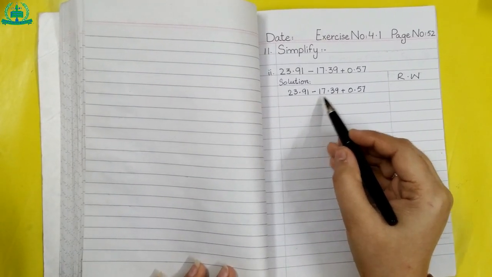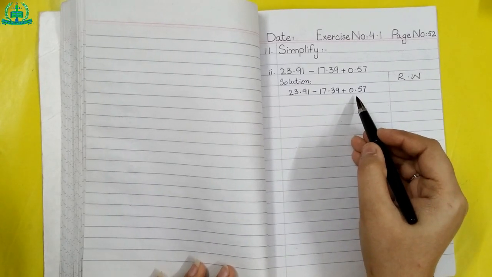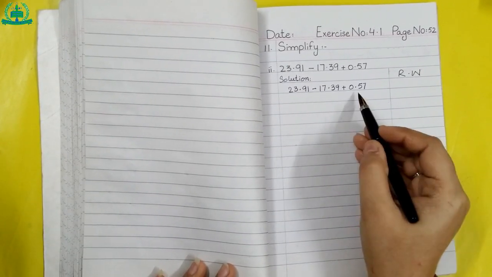These values are with addition. We add these values like this.